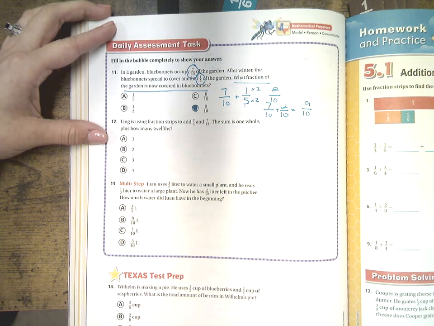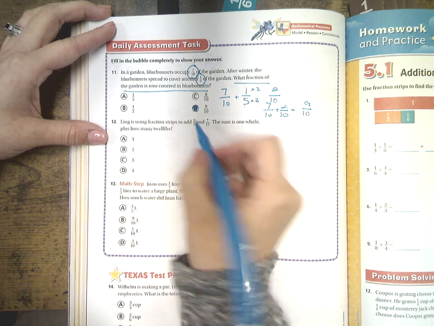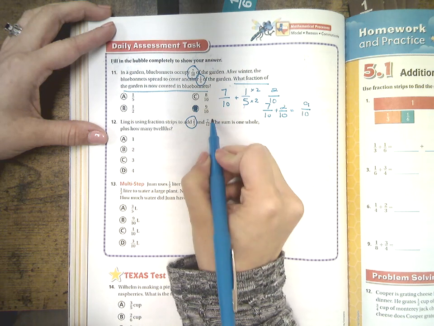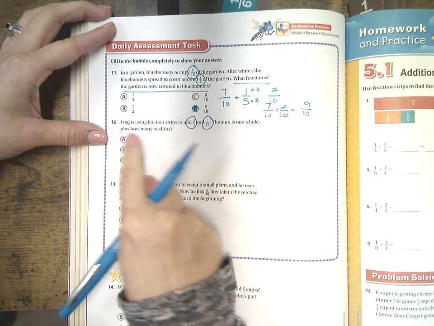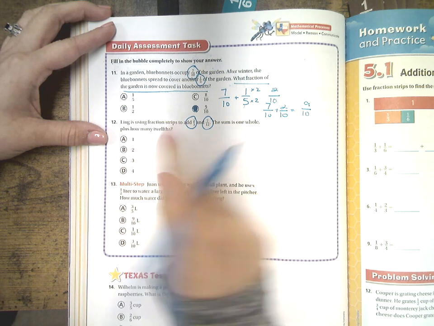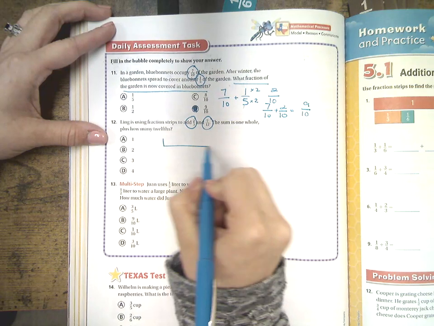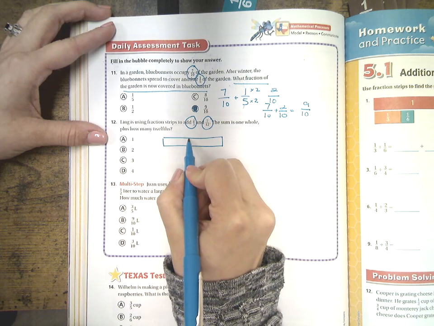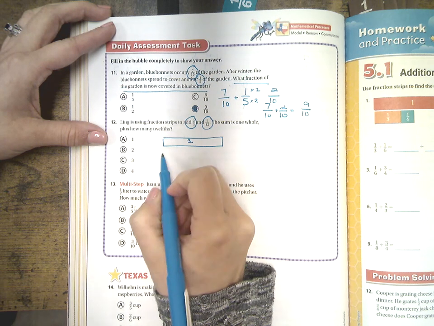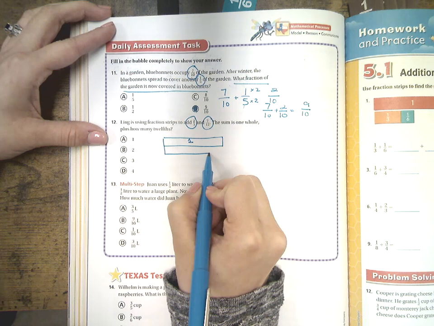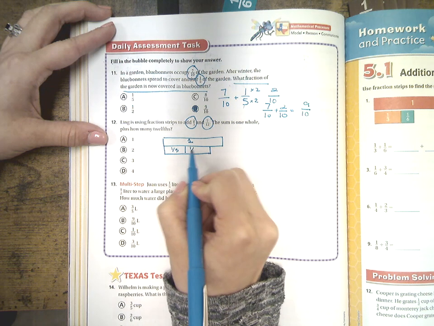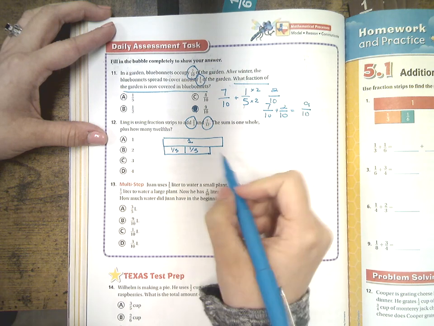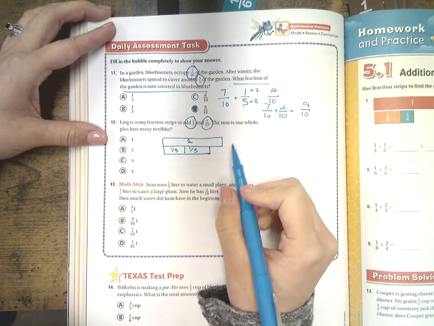So now we look at number 12. Elaine is using fraction strips to add 2/3 and 7/12. The sum is 1 whole plus how many 12ths? So that means that my sum is 1. I have, say, this is 2/3. And then I add 7/12.